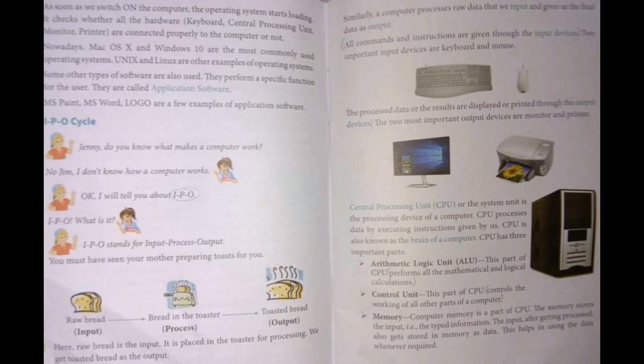Next is central processing unit or the CPU. Now what is that? The system unit is the processing device of a computer. CPU processes data by executing instructions given by us. CPU is also known as the brain of a computer. It has three important parts.